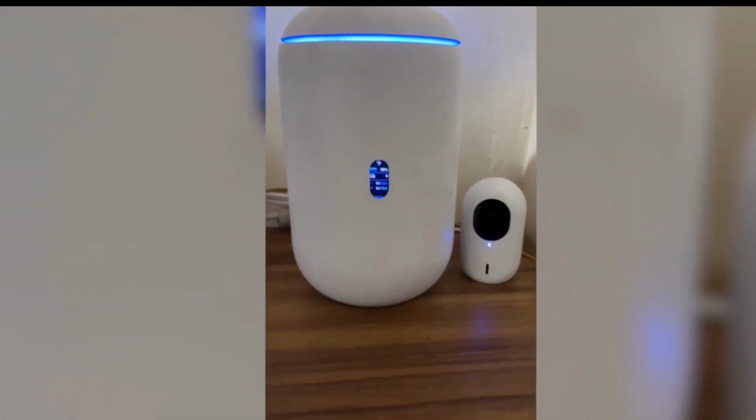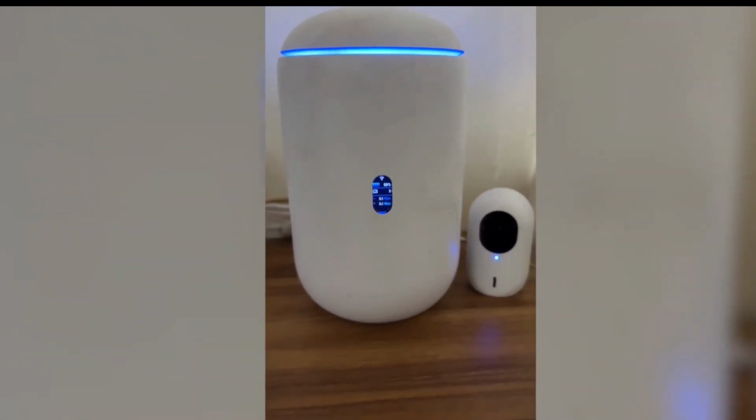आई गॉट अ यूनिफाइड ड्रीम राउटर फ्रॉम माय फ्रेंड। So in this video, I will make a full setup video: how to set up a UniFi Dream router from scratch, how to start a UniFi network application, what different applications UDR can run, and we will talk about the pros and cons and everything.